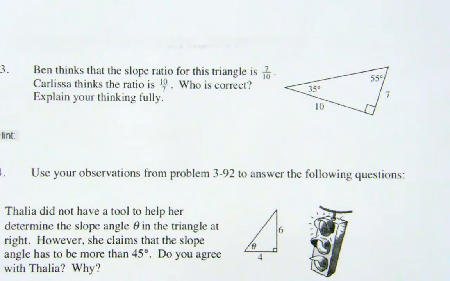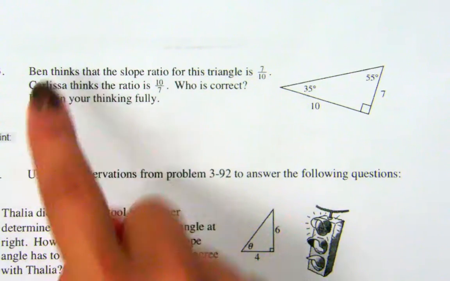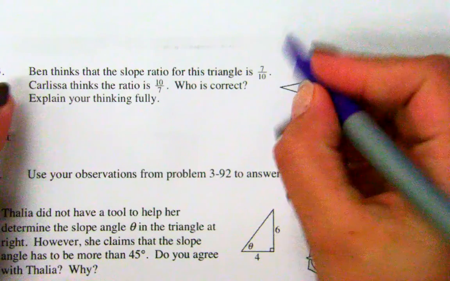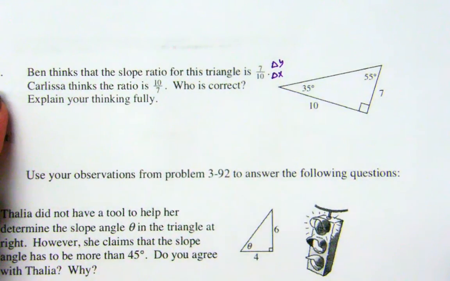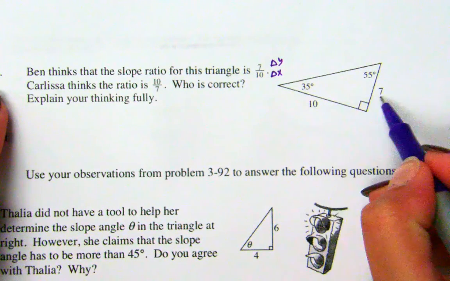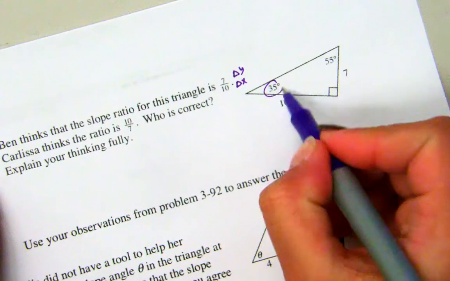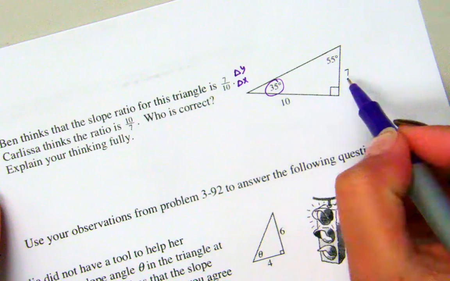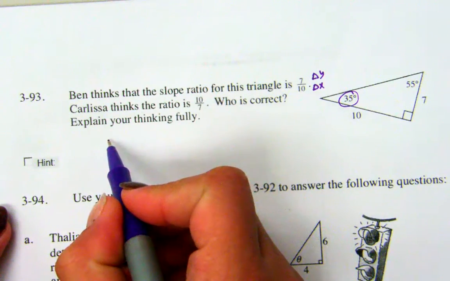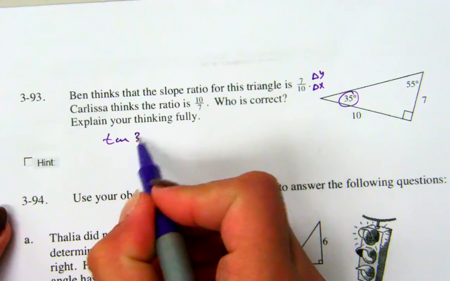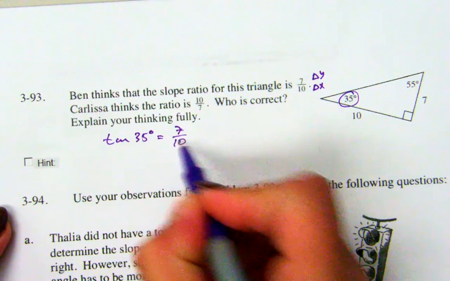So, for example, 7 over 10. Ben thinks it's 7 over 10. So this would be his change in y, and this would be his change in x. So if that's true, then Ben must be using the 35-degree angle to justify his 7 over 10. So it would look like, tangent of 35 degrees would be equal to 7 over 10.